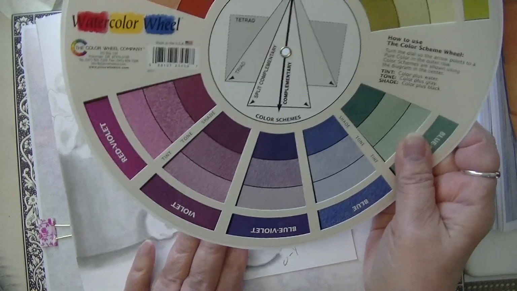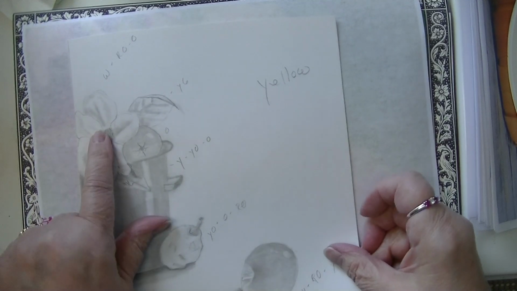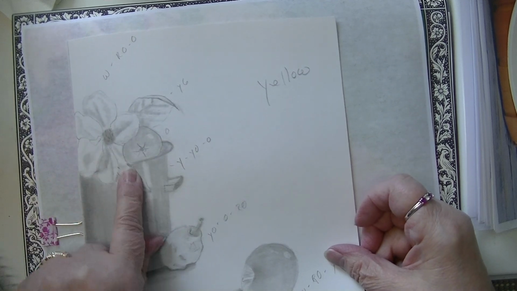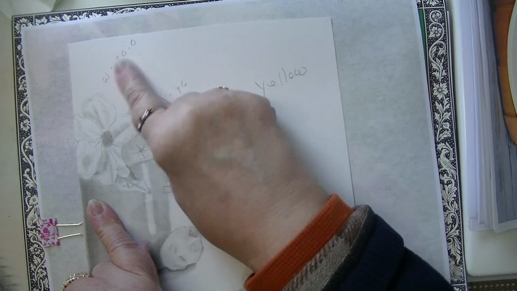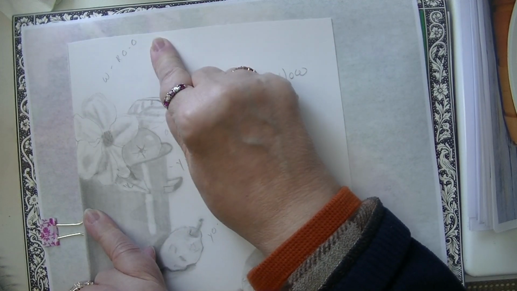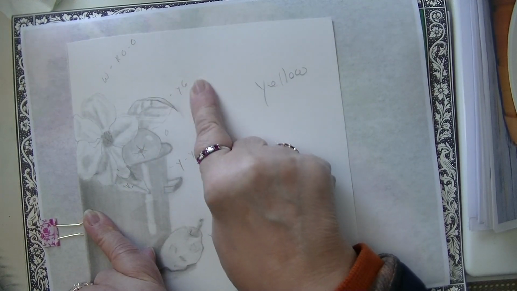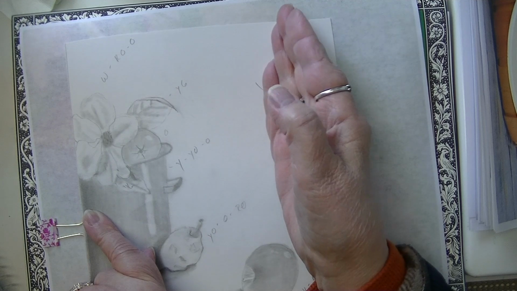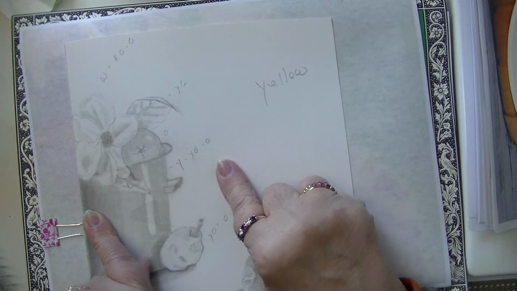So this one is an analogous color scheme. And what I have with the Blossom is it's going to be white, basically. That's the first color. Red orange is going to be in the accents, and then orange. So we're within our color scheme. The leaves are going to be a yellow green. We're within our color scheme. The orange is going to be orange. That's pretty common.